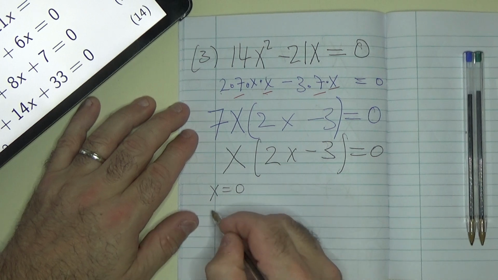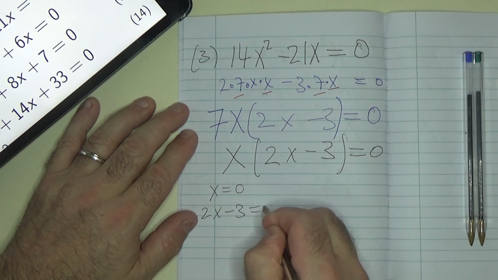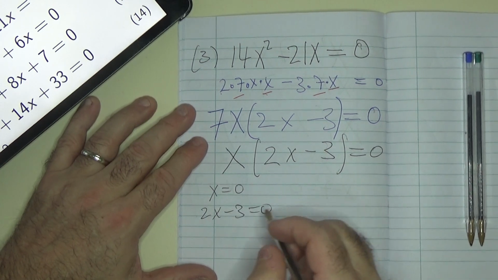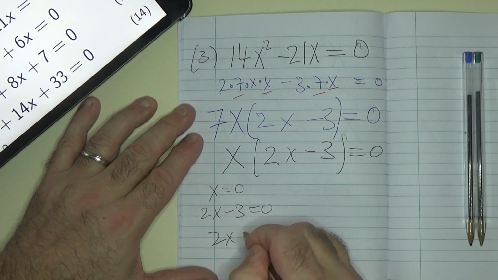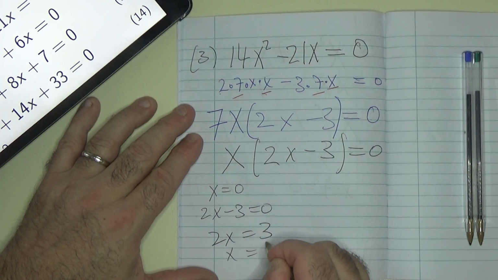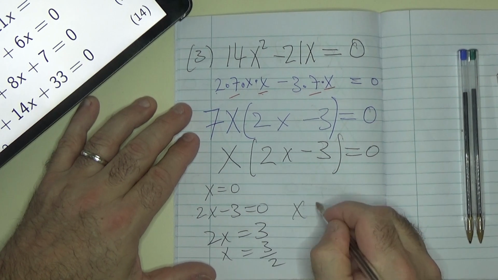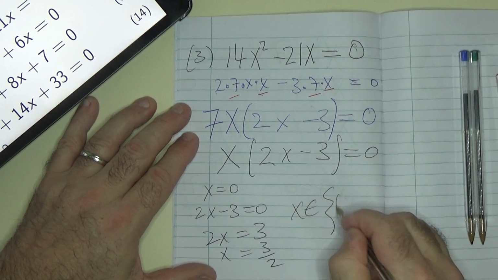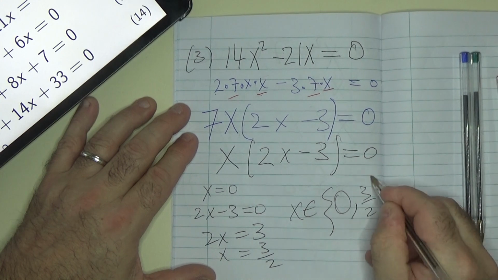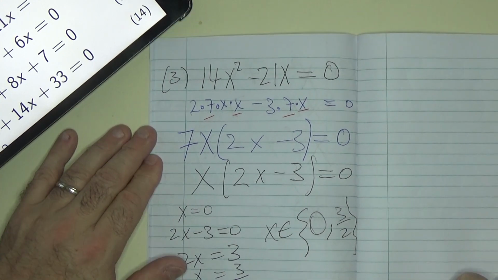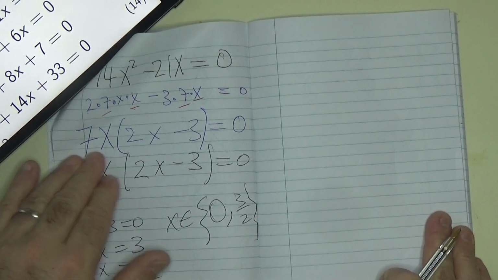x equal to 0, 2x minus 3 equals 0, 2x equals 3, x equals 3 over 2, and we give the answer 0, 3 over 2. Okay.